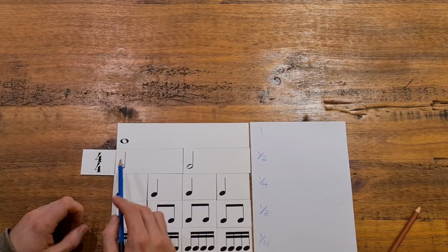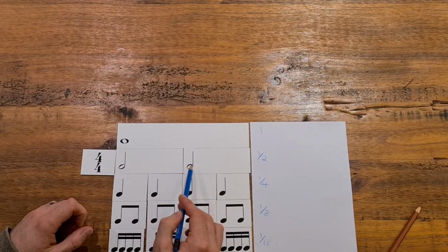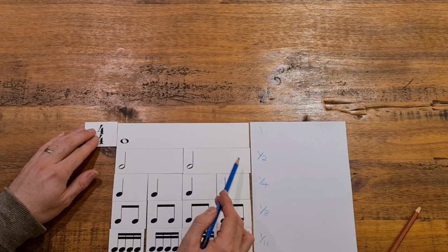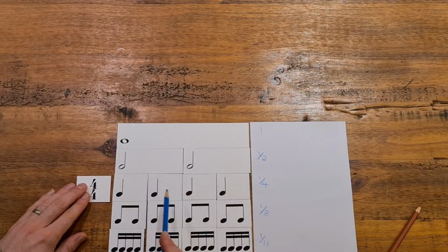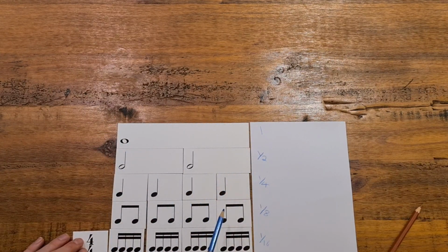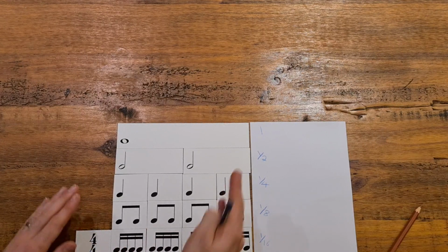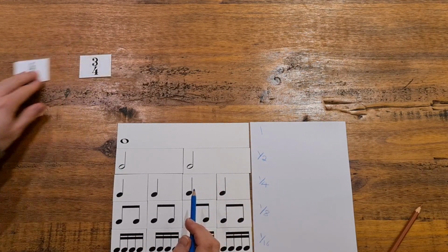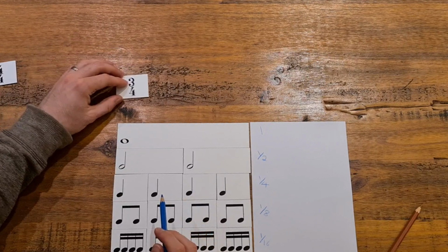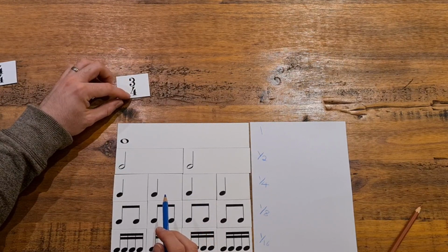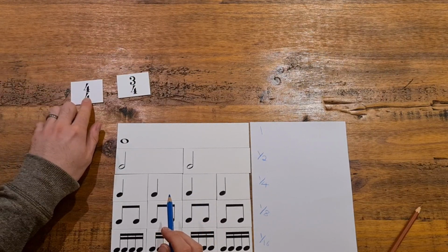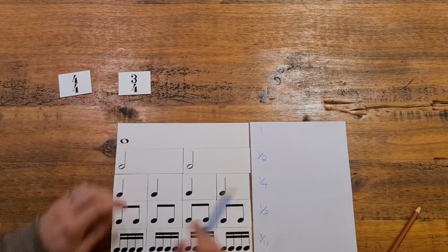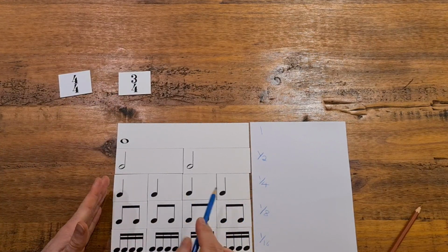Equally, it could be this. 2 beats plus 2 beats also equals 4. In fact, everything in this row fits into 4/4 because it adds up to 4 crotchets long, or 4 quarter notes. If we compare that to 3/4, remember the top number is how many and the bottom is what. So we're counting the same thing as 4/4. We're still counting quarter notes, but now we just have 3 of them.